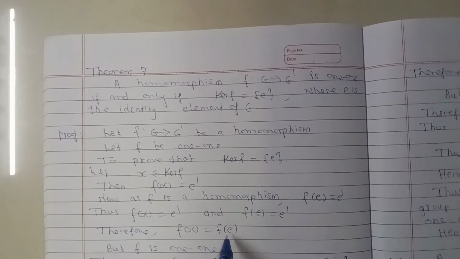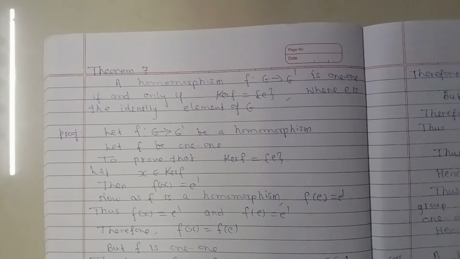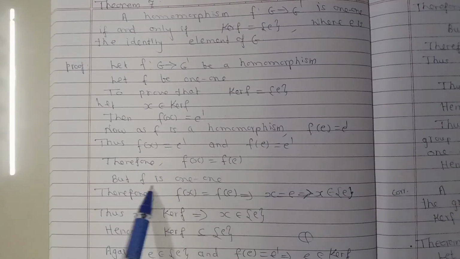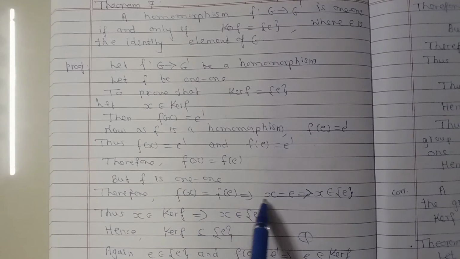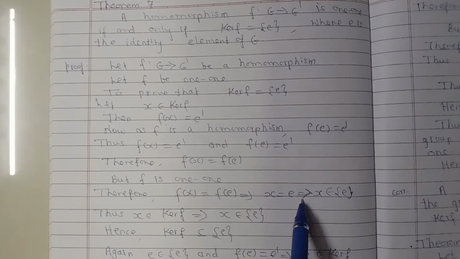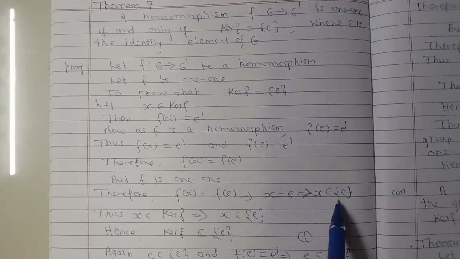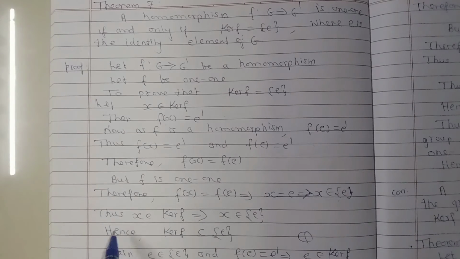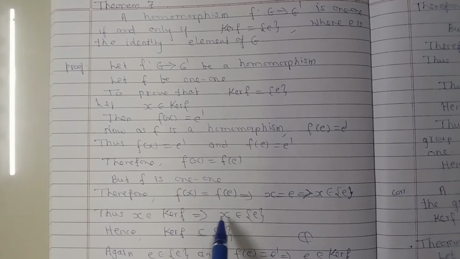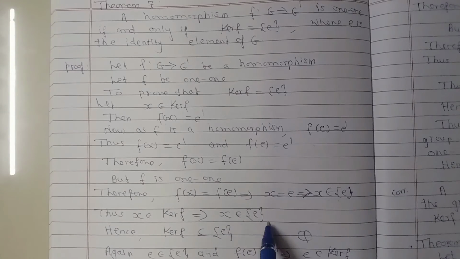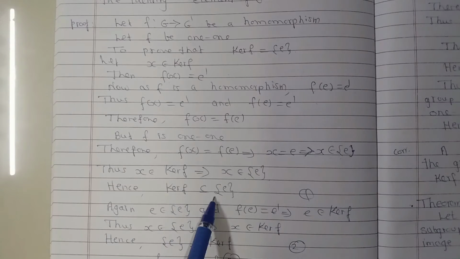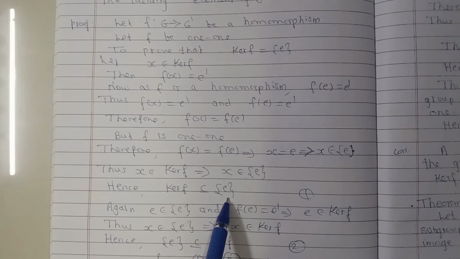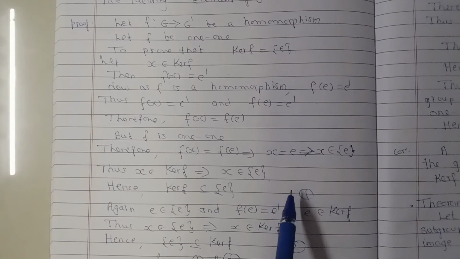Therefore f(x) equals f(e). But f is one-one. Therefore f(x) equals f(e) implies x equals e, which implies x belongs to singleton {e}. Thus x belongs to the kernel of f implies x belongs to singleton {e}. Hence, the kernel of f is a subset of singleton {e}. Denote it as number 1.